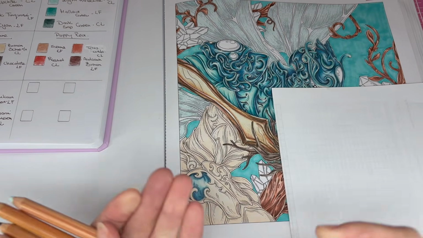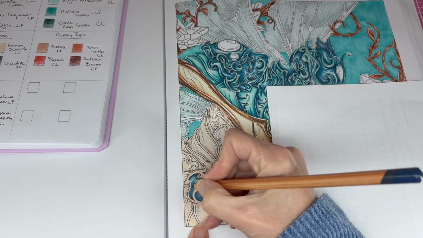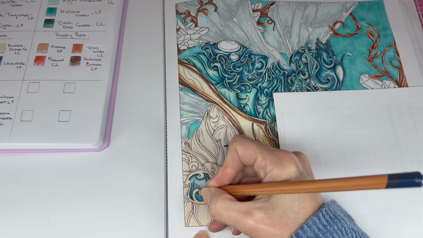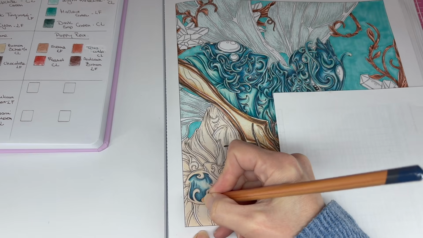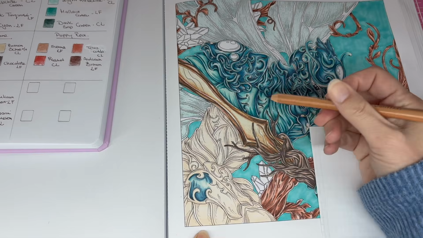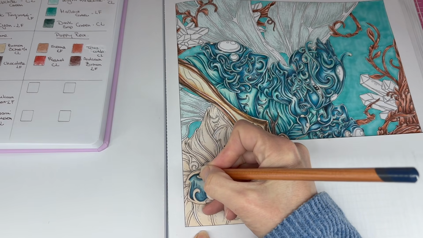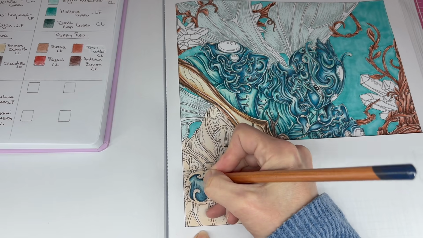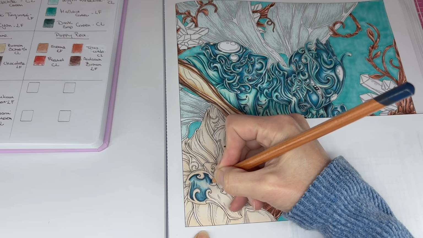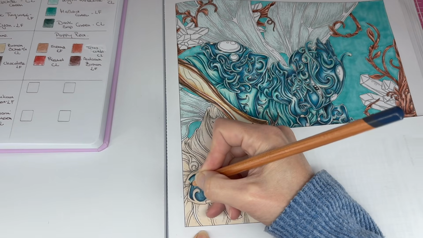Okay, now I'm going to go back in and deepen up my shadows. So back with the dark cyan, just to deepen up the darkest areas. By doing this, you create the shine that you see. It's the contrast between the dark and the light colors that makes it shine. Okay, you can also fix up areas that you want fixed up.